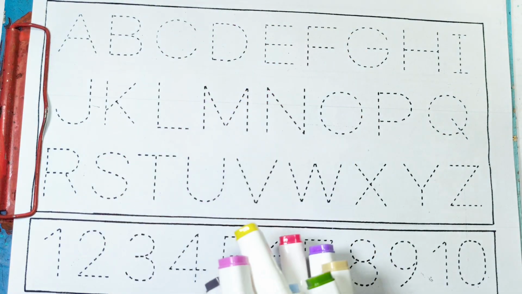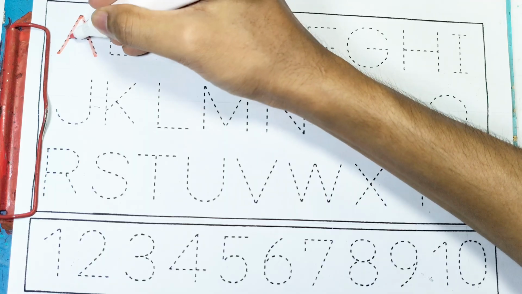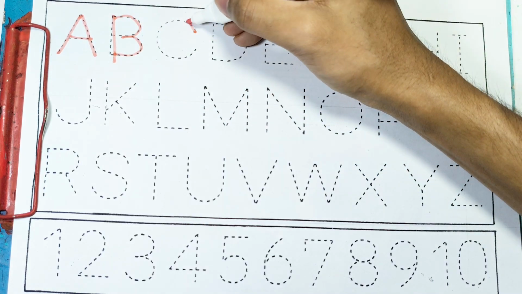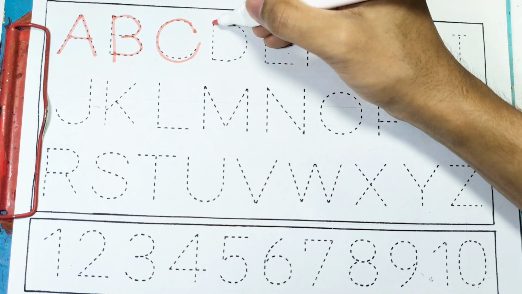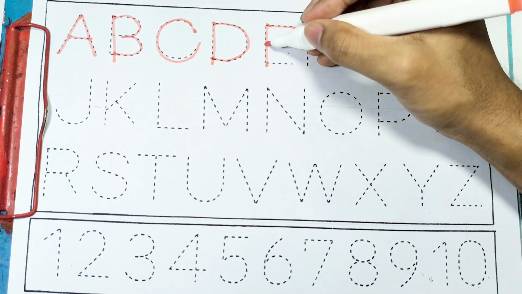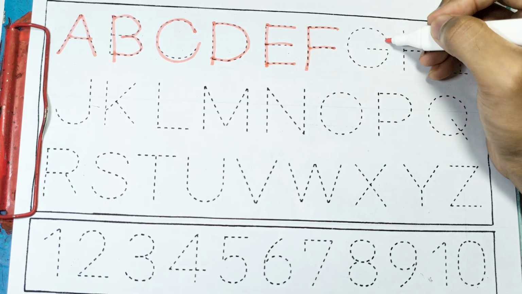Stay with us. Scarlet color, alphabet of A. The next one is B. B for ball. C. C for cat. D for dog. E. E for elephant. The next one is F. F for fish, F for fan.